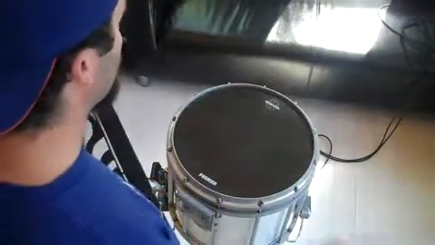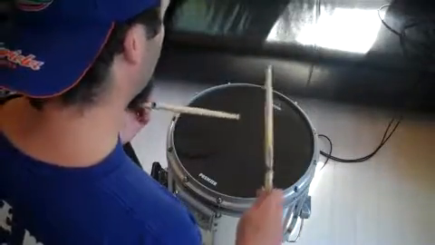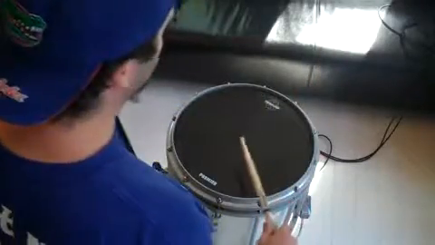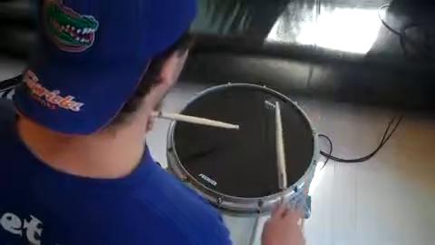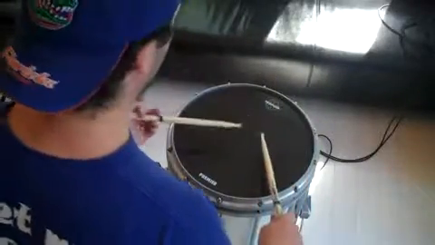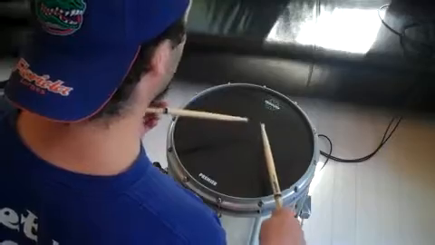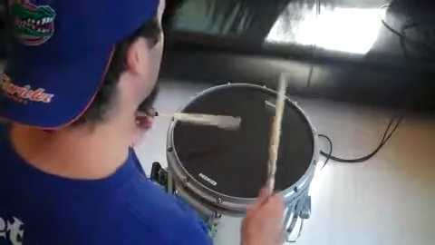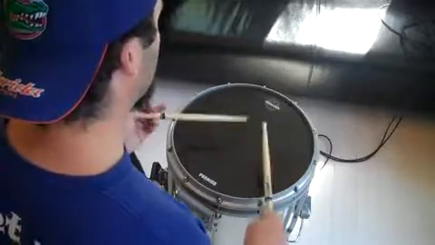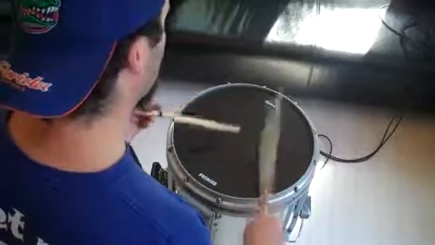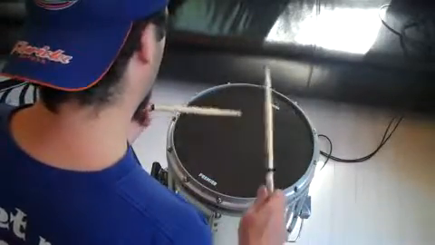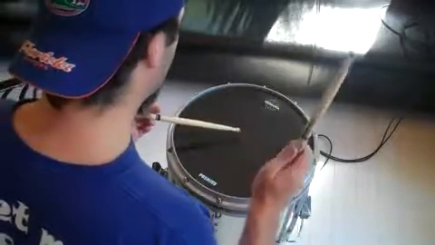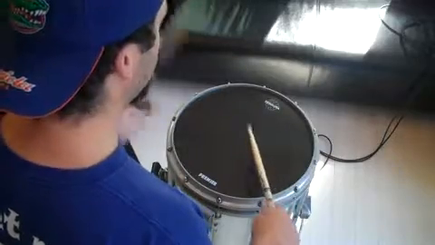Okay, next we have a flamacue. What you're doing here is you're playing a right hand flam followed by a left hand accent. So the right flam is not accented, it's just a right flam. The accent's in the left hand. And then two more notes, and then end it with a flam. And that flam does have an accent on it. And if you did the opposite, it would be a left flam, right hand accent, and then a left flam.